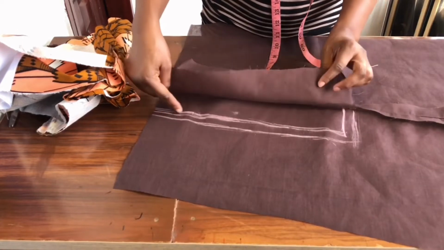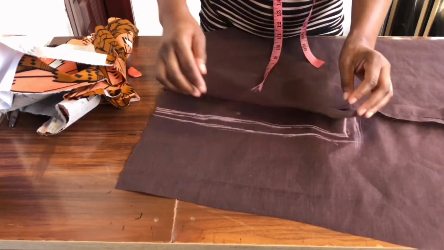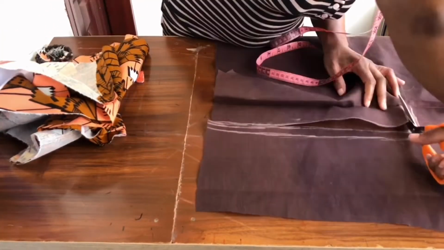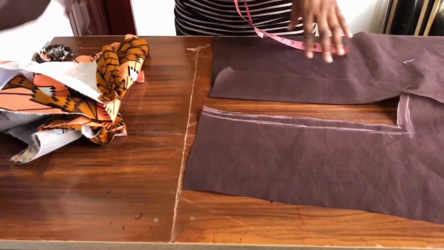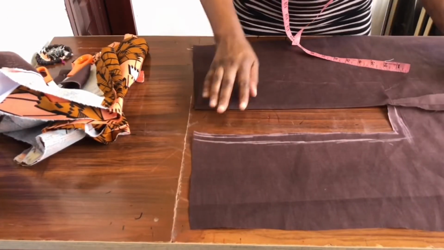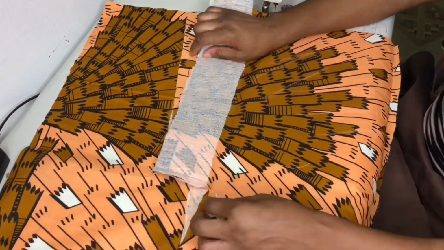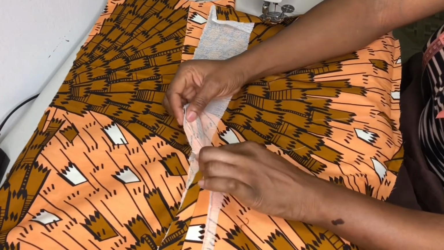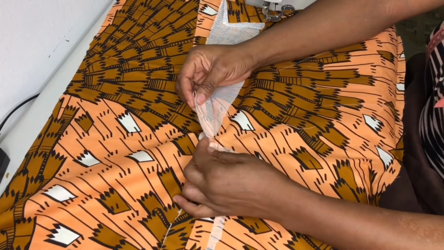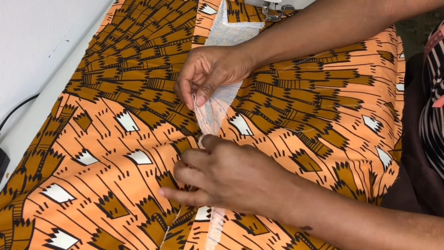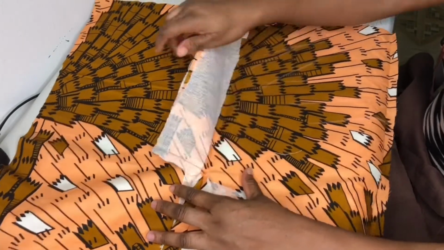We don't need that. This one of the vent extensions will not be needing it on the lining, so I'll just cut it out. Then I'll place the fabric on it, and I'll take it to the sewing machine and show you how to sew it. So on this back piece, I'll pick the vent extension, and I'll notch this part of it, this vent area. I'll notch it a little so that I can easily flip it.